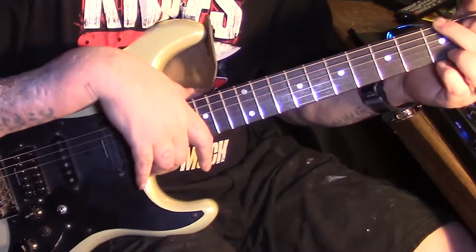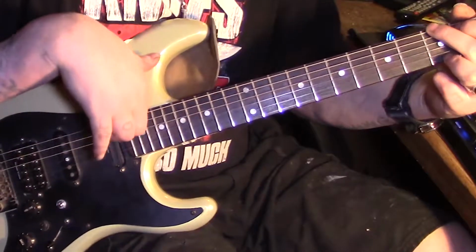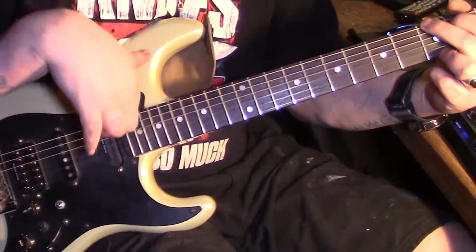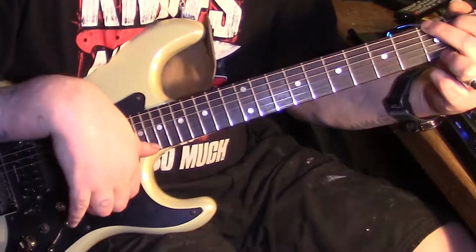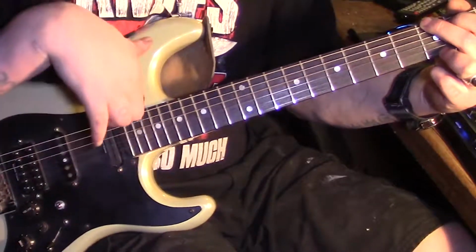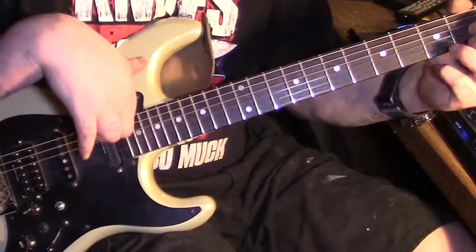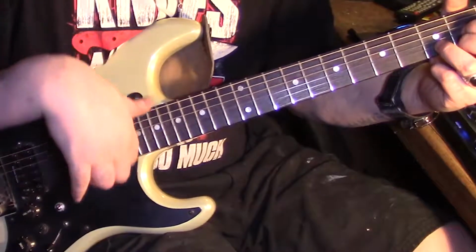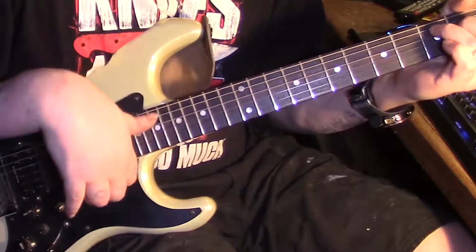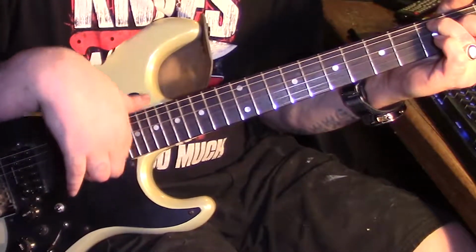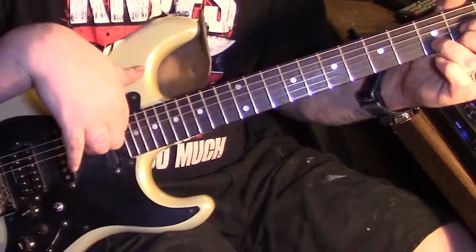So after you get your first strum straight, you might want to change it up, where you go 1 and 2 and 3 and 4 and 1 and 2 and 3 and 4 and.